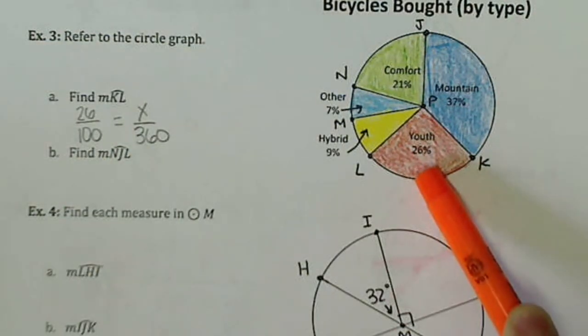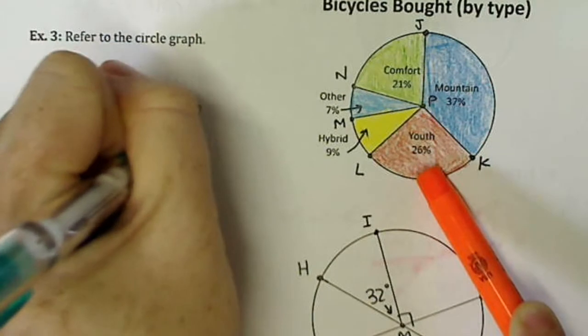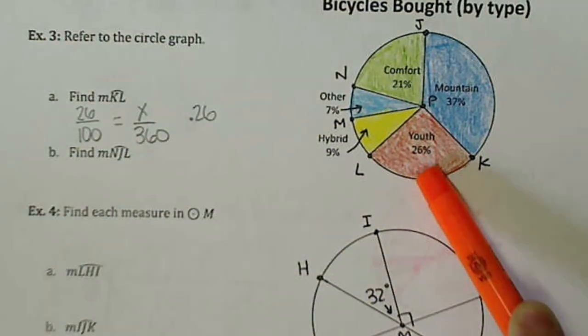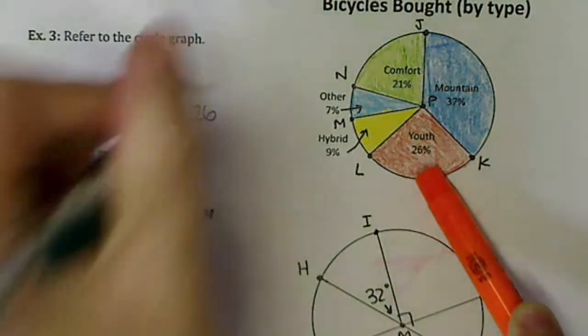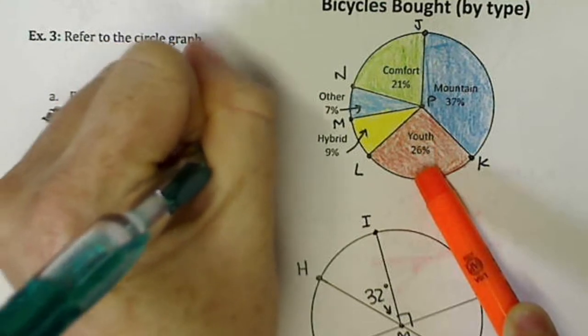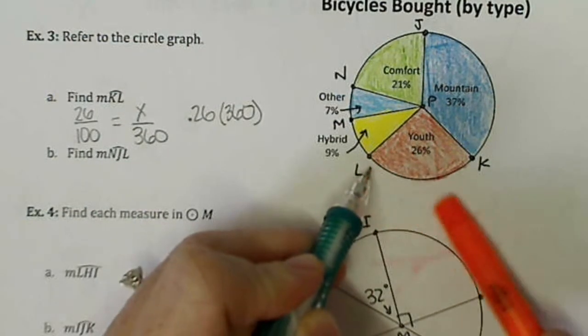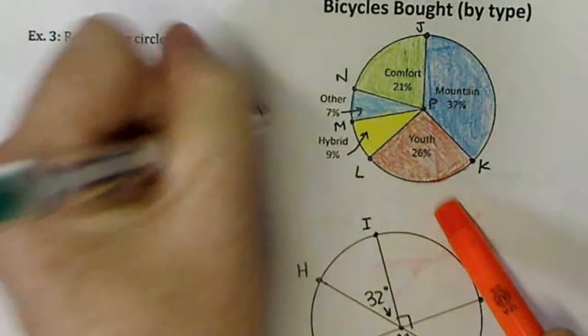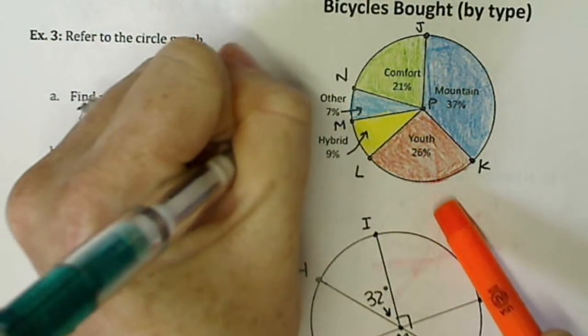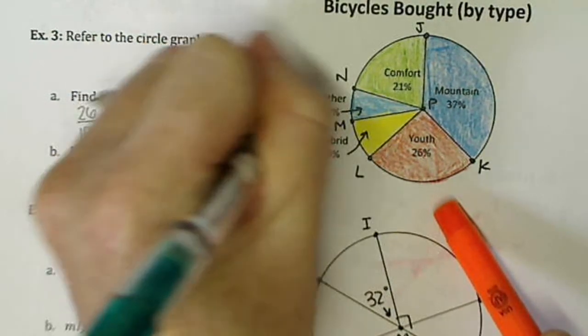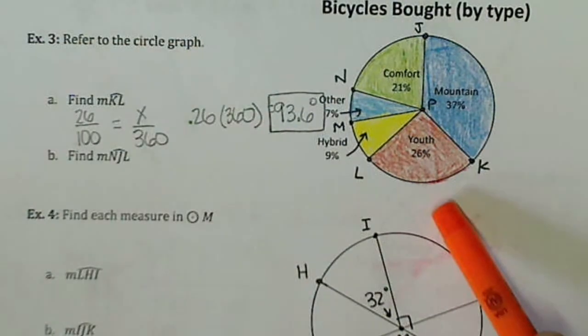If you want to set up the equation, we want to know 26%, so 0.26 of 360. Either way is going to get you the same answer. Multiply that out, and you'll find the measure of this arc is 93.6 degrees. A little more than a right angle.